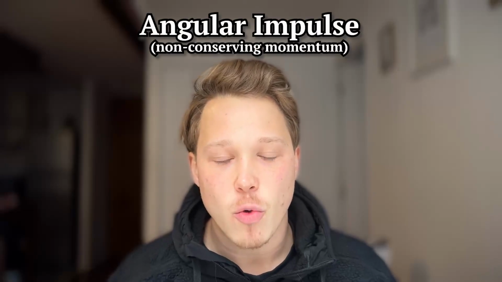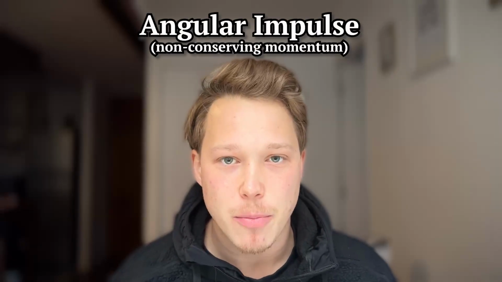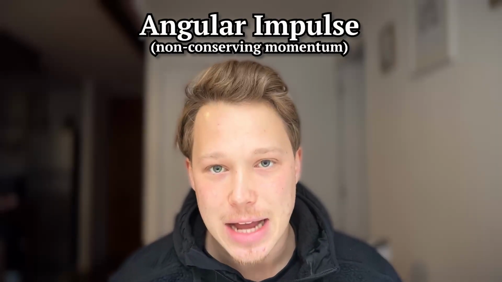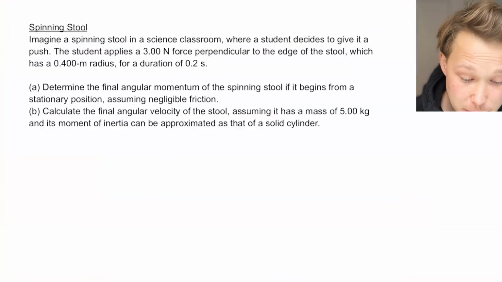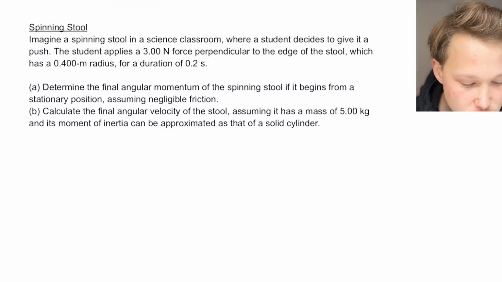Now, in this video, we're going to go over one example where rotational momentum is not conserved. So, without further ado, let's just take a look at this problem. Here we have a spinning stool where a student decides to give it a push.